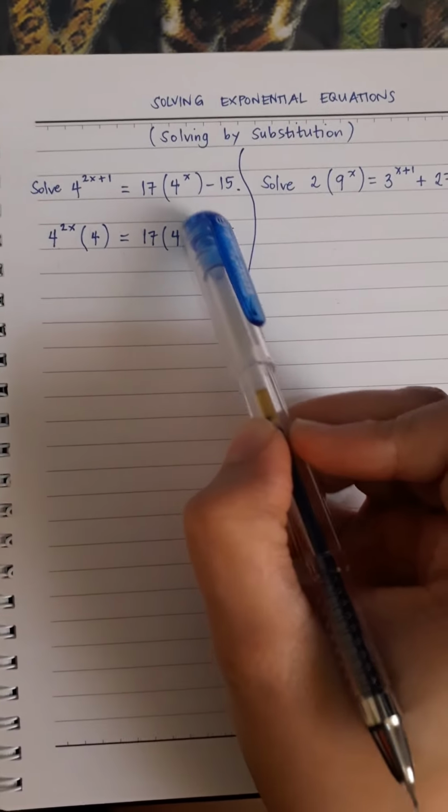So, from here, we can clearly see the substitution that we will be using. We will be using substitution for 4 to the power of x. Let's use the variable a, because you have 4 to the power of x in both sides, left and right. So, now the left side will be written as 4a squared, and the right side is 17a minus 15.